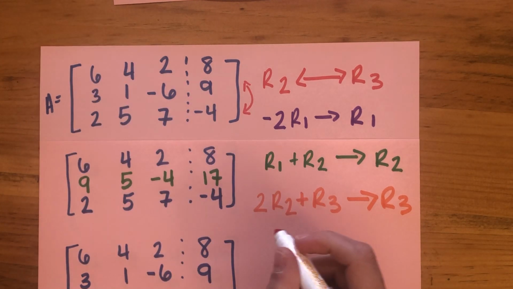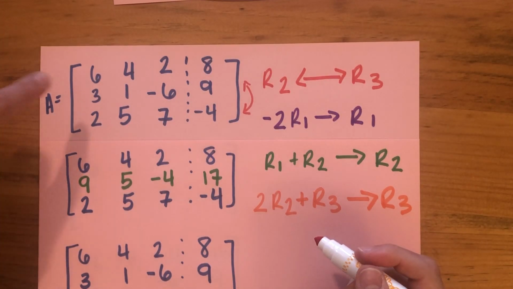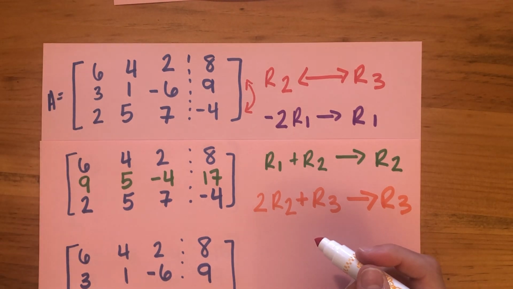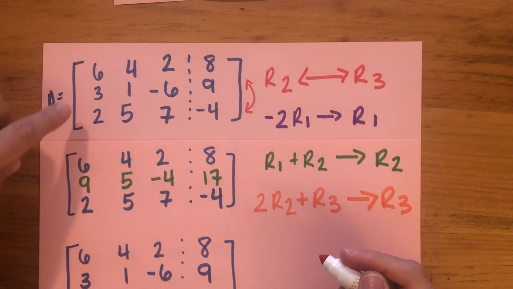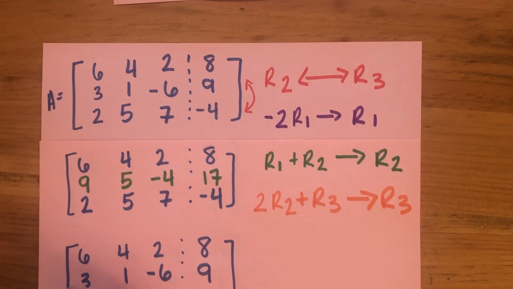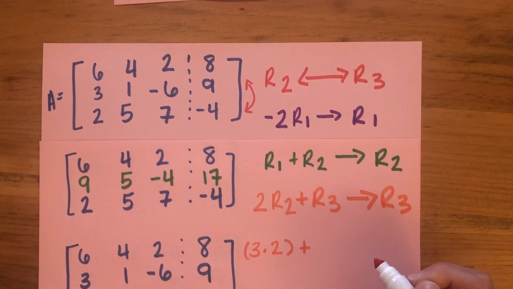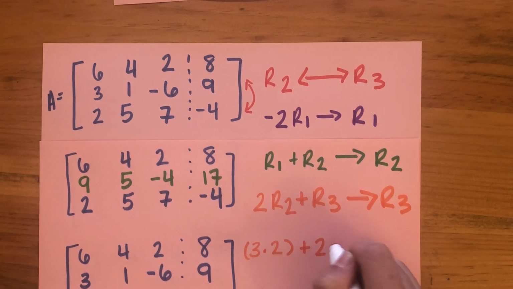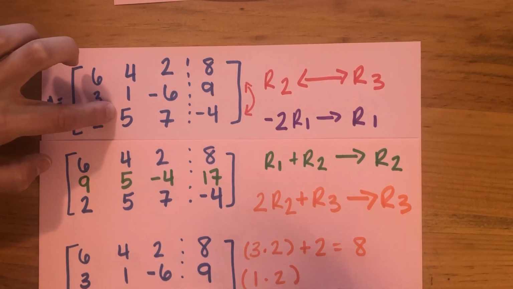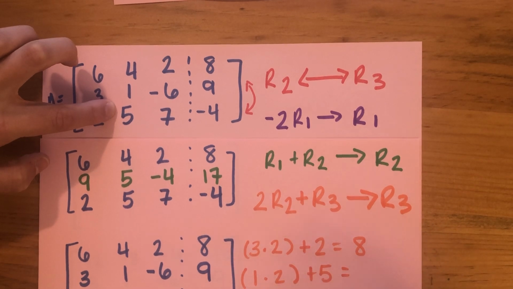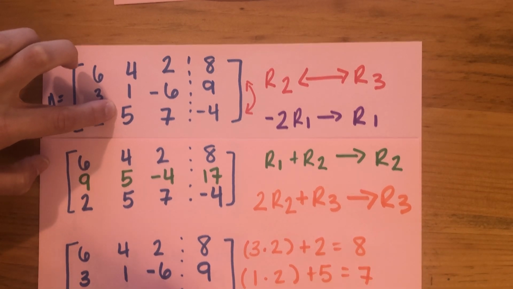All right, so I have 3. Remember, I'm starting at the original matrix. So I have 3. 3 times 2 is 6. And now I'm doing 6 plus 2. So this is 8. So I took the 3, I times it by 2, and then I added the 2 in row 3, and I got 8. Now I have to take the 1. 1 times 2, add the 5. 2 plus 5 is 7.